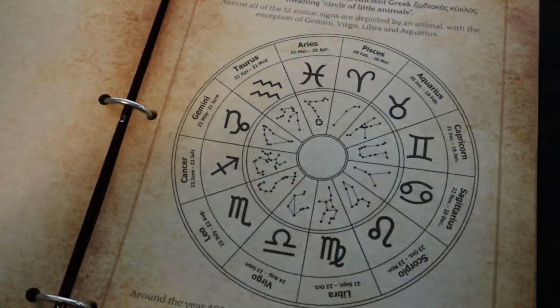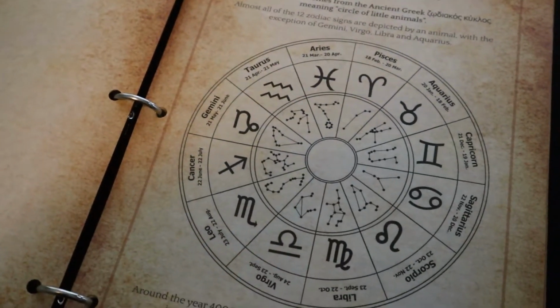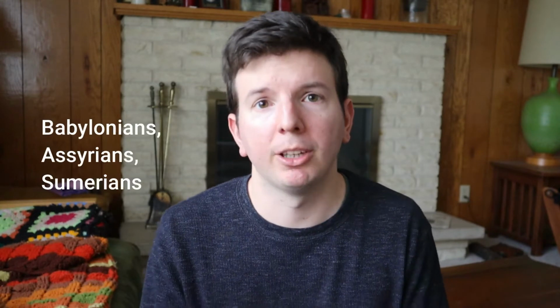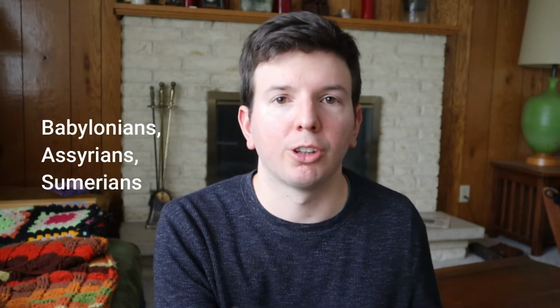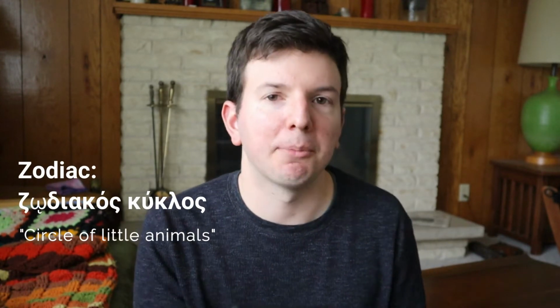What are these little symbols in the zodiac? They are actually groups of stars or constellations. These were used by the ancient Mesopotamians, specifically Babylonians, to represent their gods and symbols, and also as a farming calendar in the sky. Almost all of these constellations are represented by animals, and that's why we call it zodiac. In Greek, zodiakos kyklos means circle of little animals.